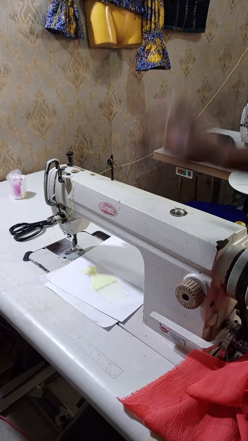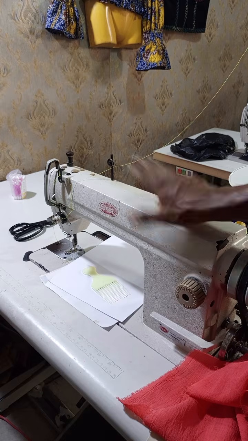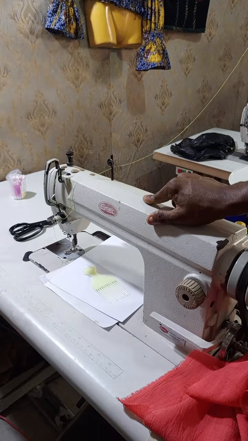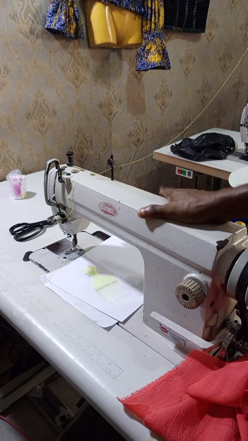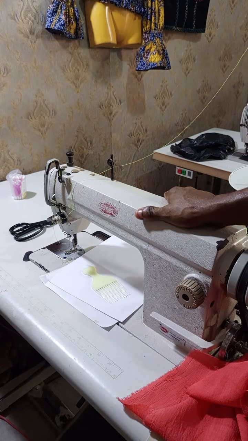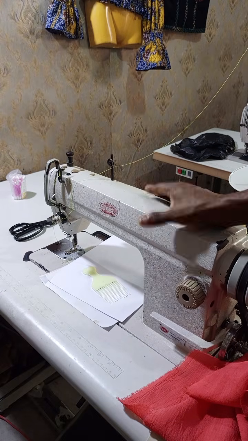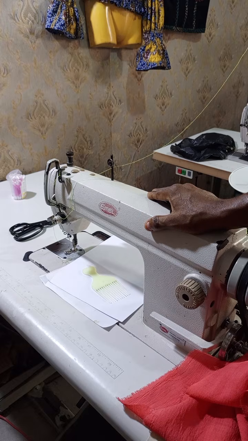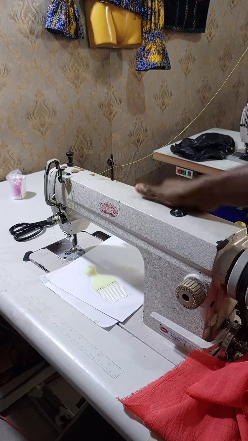And the third advantage is that whenever a customer comes to your office, they tend to value you higher whenever they see this machine, because this particular machine you're seeing here is about, let's say, $200 or more. Do you understand? Then in naira you can say it's about 350,000 or even up to 400,000 naira.